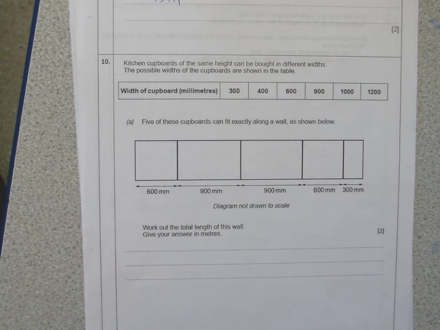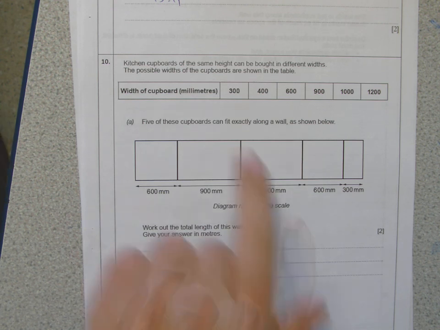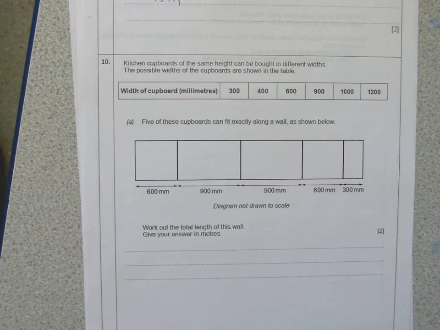Okay, right, question 10. Now we've got this here, kitchen cupboards, lovely. So we've got the same height, and we bought in different widths. There's the widths there, okay? 5 of these cupboards can fit exactly as shown below. So we've got these here. Now work out the total length of this wall.